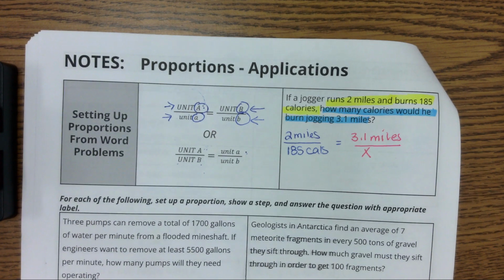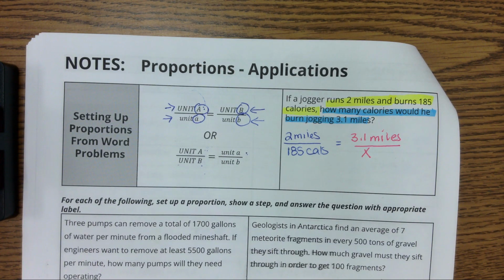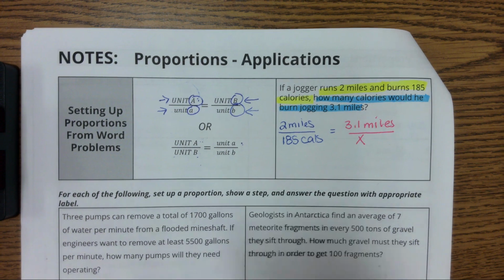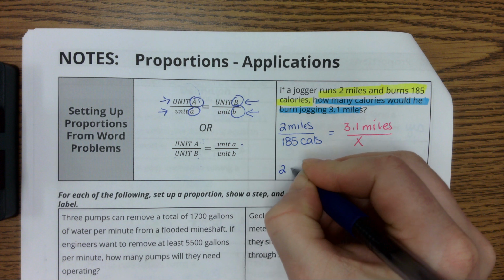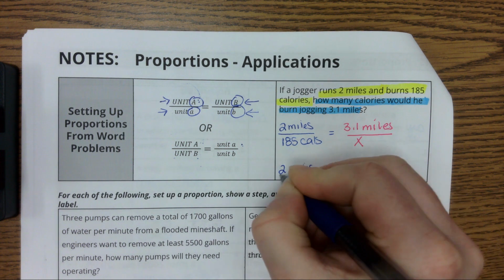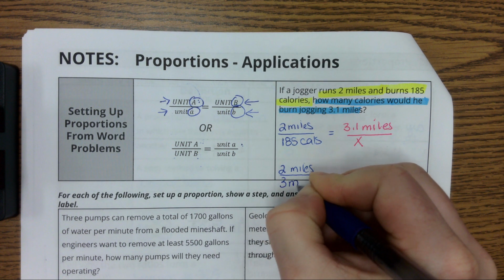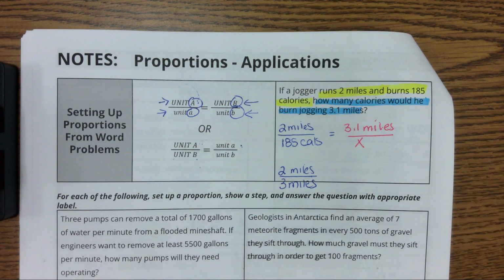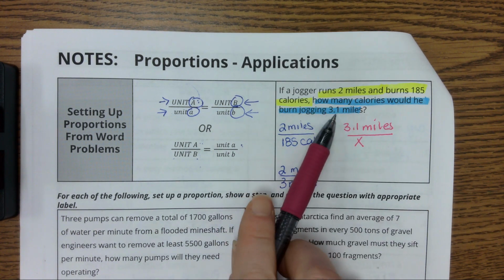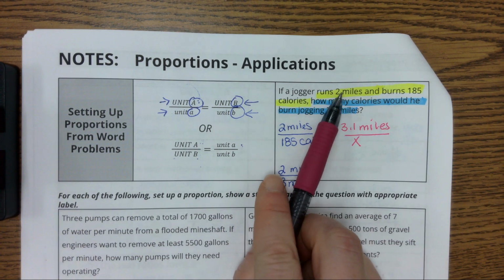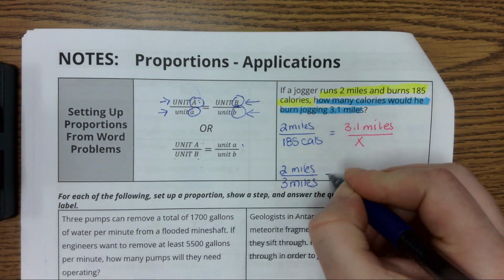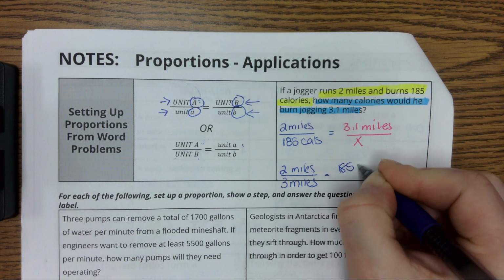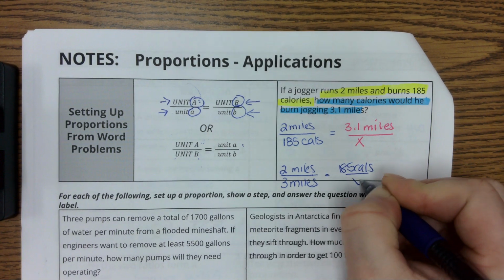Another way you could set up that proportion is to put the same units together. So the 2 miles goes with the 3.1 miles, and then I'd want to go back to the 2 miles. I would put the 185 calories over here with the calories I don't know.